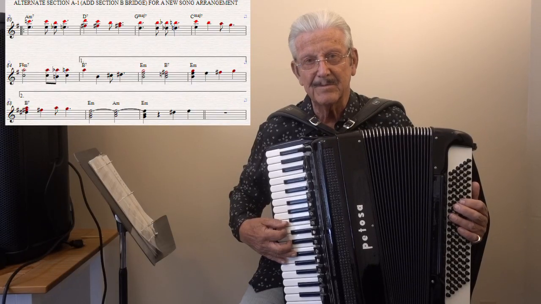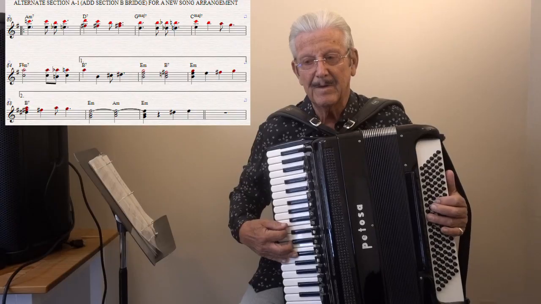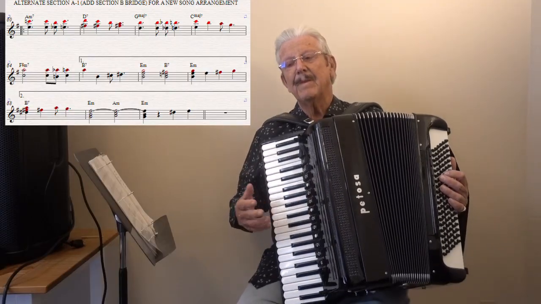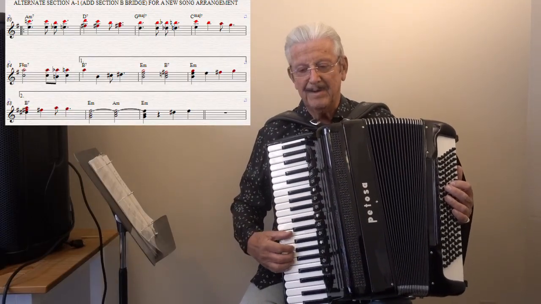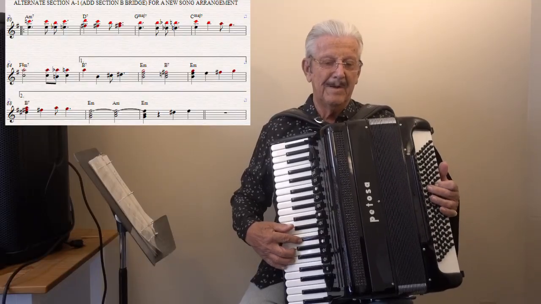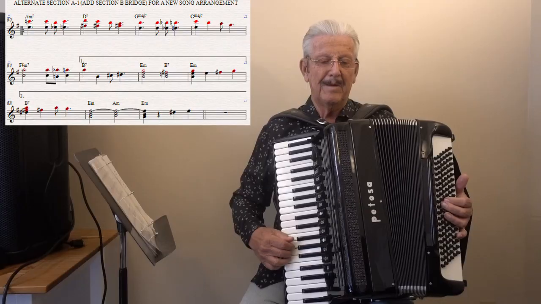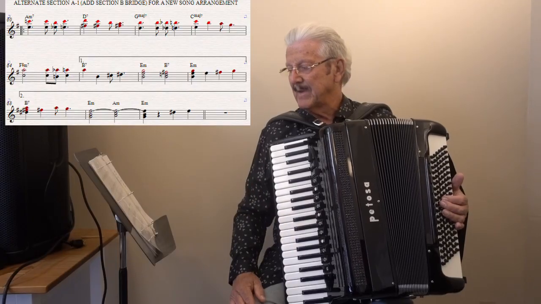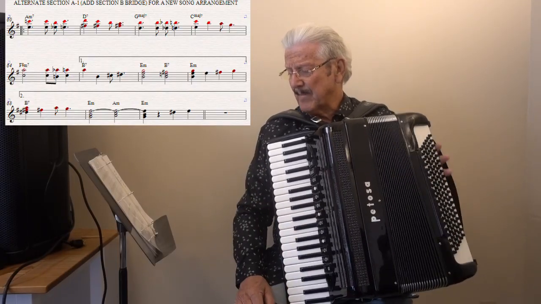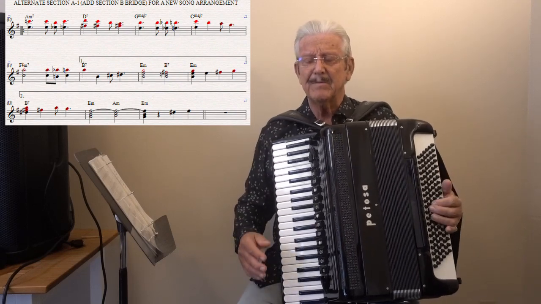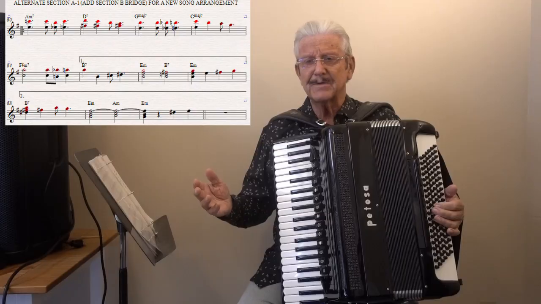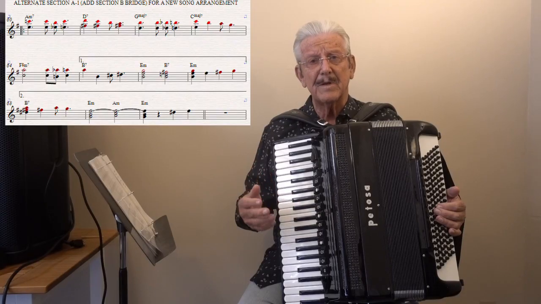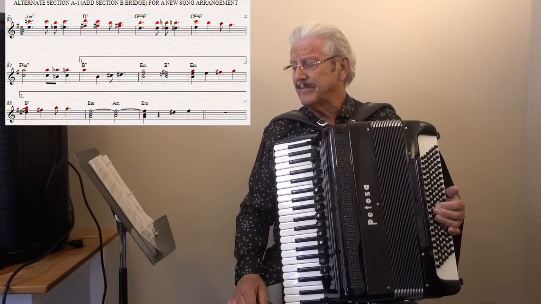To the B section, which is the bridge. So you have another A section here. And it follows the chords of the song, section A. All right, so you play your second section A, and you get through the bridge, and I provided for another alternate section A for you.